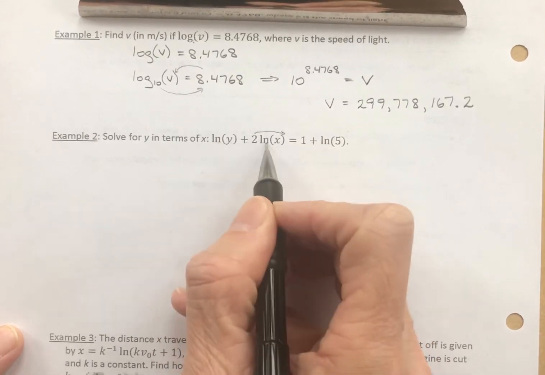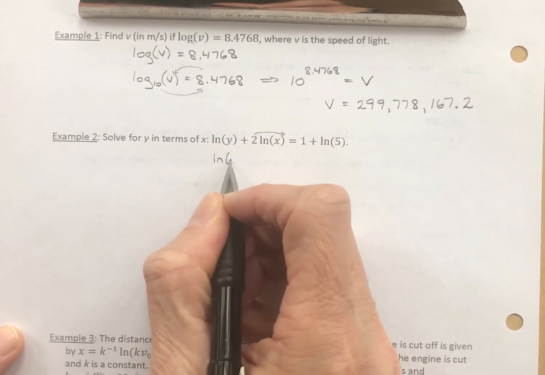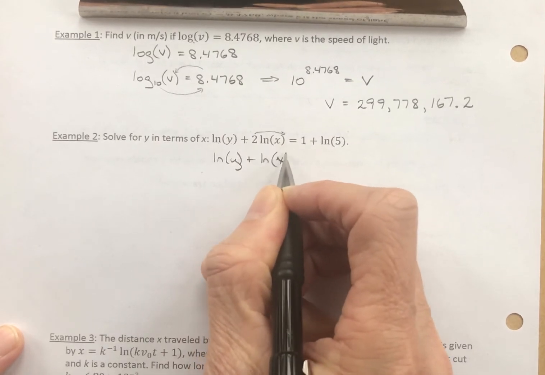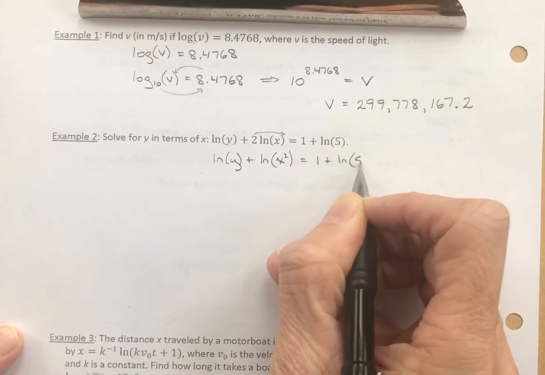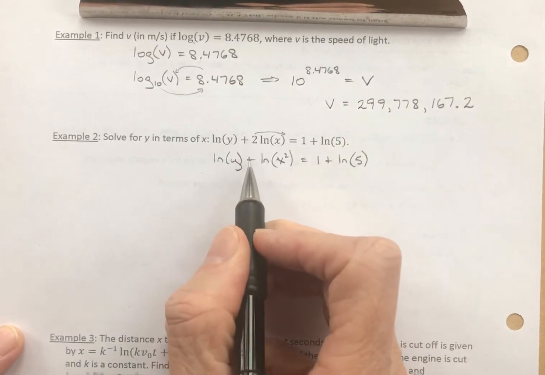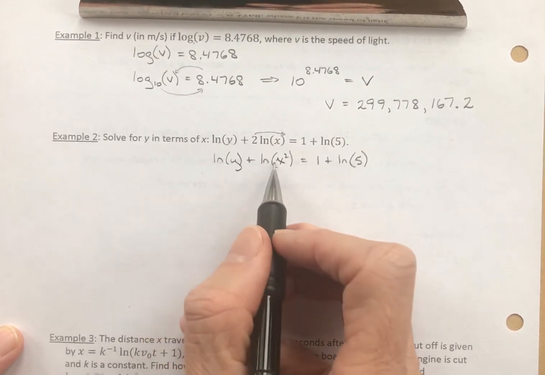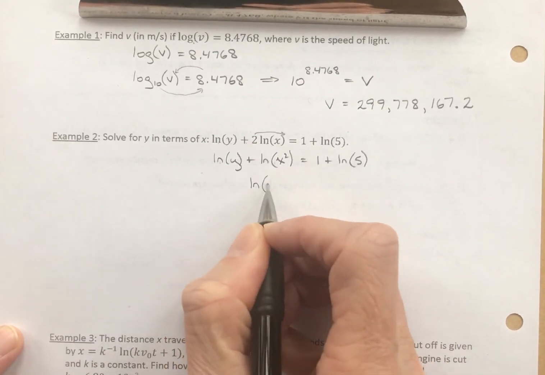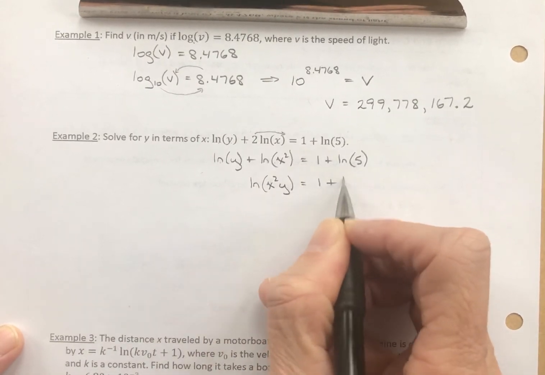So the ln of y plus the ln of x squared is equal to 1 plus the ln of 5. Because now I have the sum of 2 natural logs, which is equal to 1 natural log of the product. So this is the natural log of x squared times y is equal to 1 plus the natural log of 5.